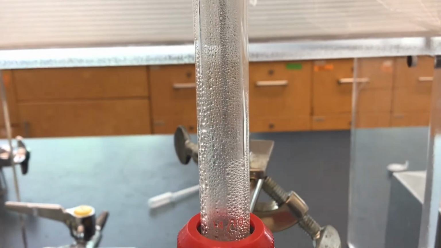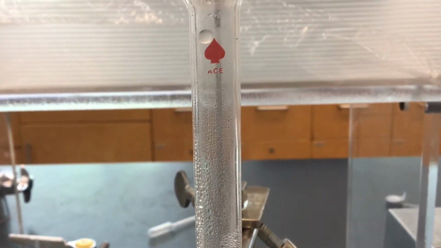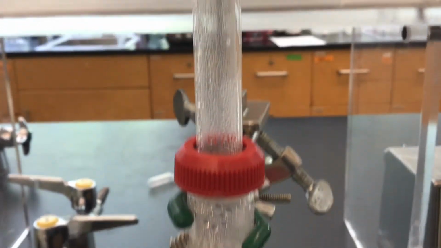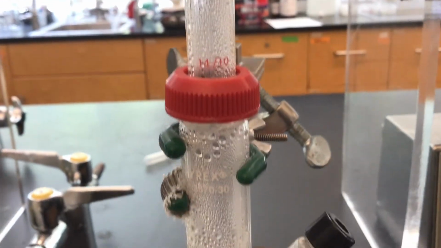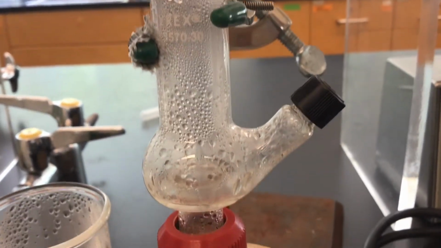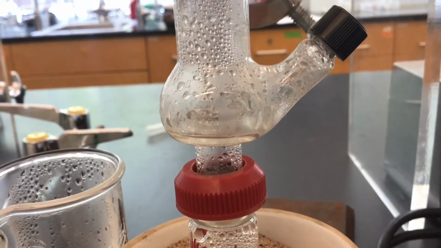We're relying on the very cold air of the lab for the steam to condense, meaning going from vapor all the way up here now, condensing back into the liquid state and falling down and collecting in this pool right there.